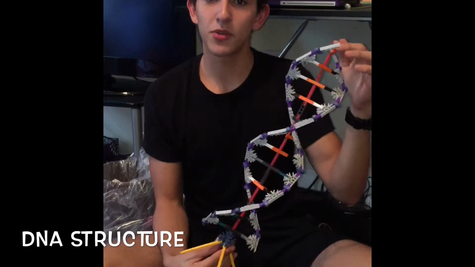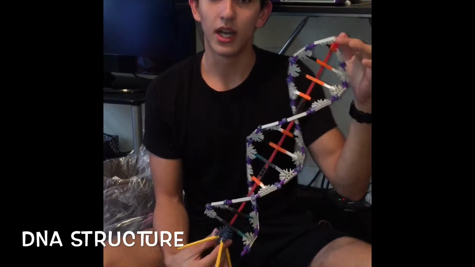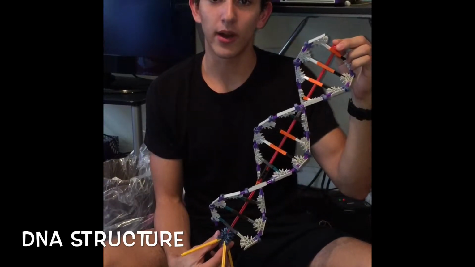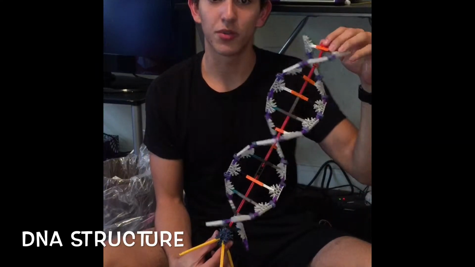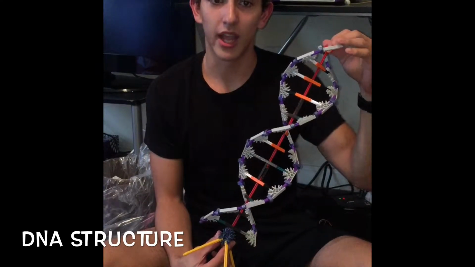The double helix is a description of the structure of a DNA molecule. A DNA molecule consists of two strands that wind around each other like a twisted ladder. Each strand has a backbone made of alternating groups of sugar, which is deoxyribose, and phosphate groups.